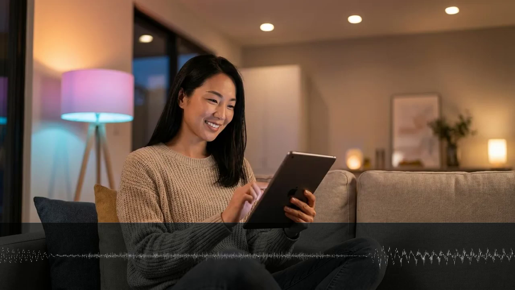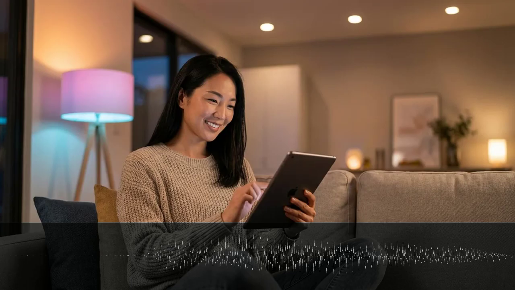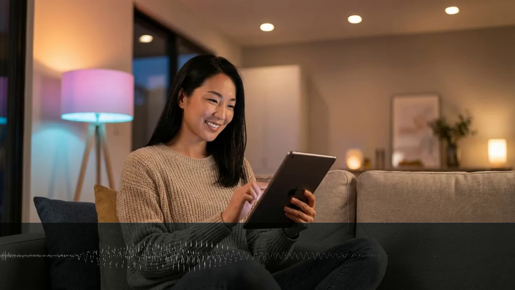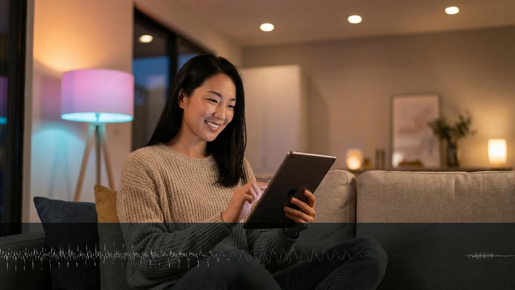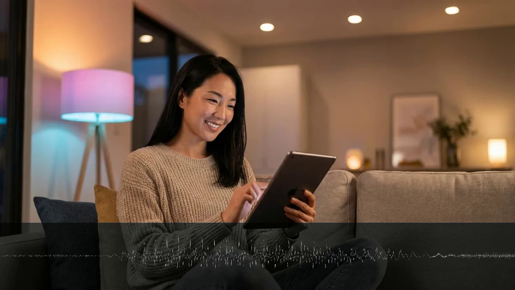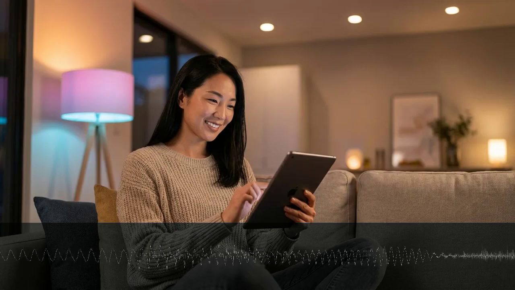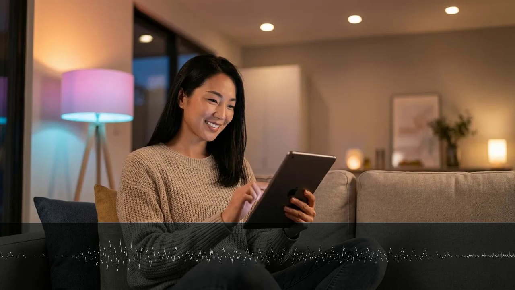Let me share some pro tips and common mistakes. Layer redundancy without creating conflicts. It's tempting to have both motion-based and time-based automations controlling the same lights, but overlapping triggers cause flickering or competing commands. Use priority flags or mutual exclusion conditions. If motion automation is active, time-based scenes defer.